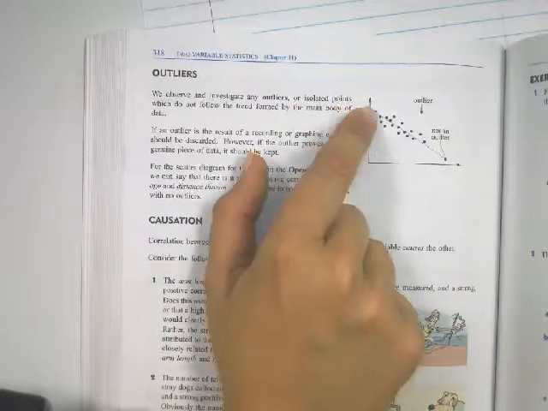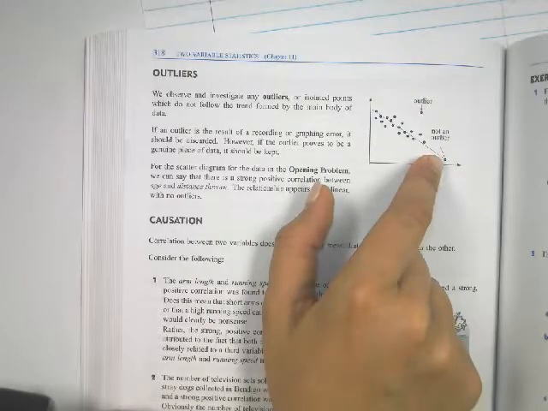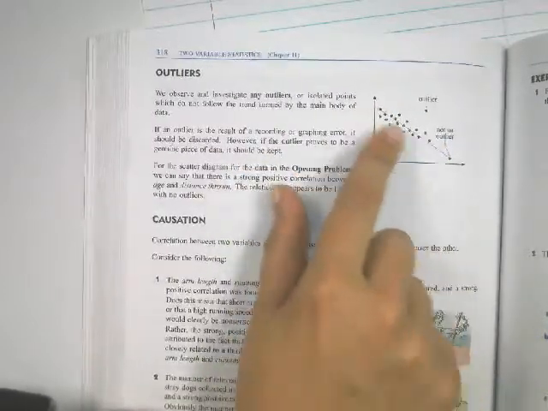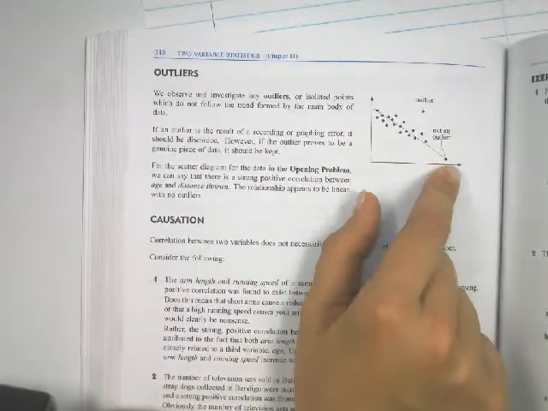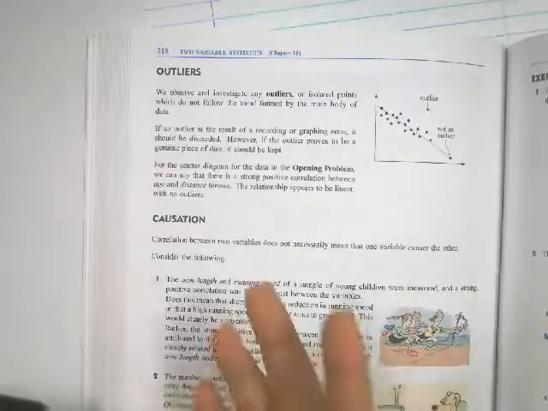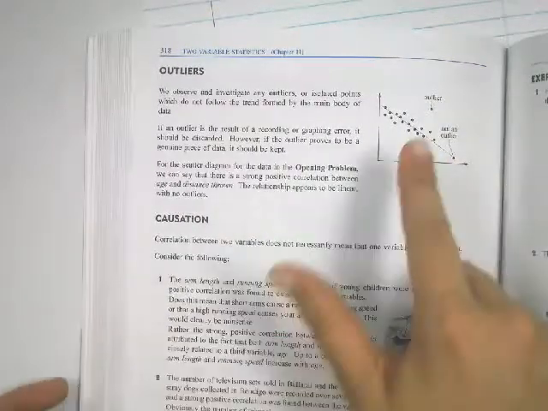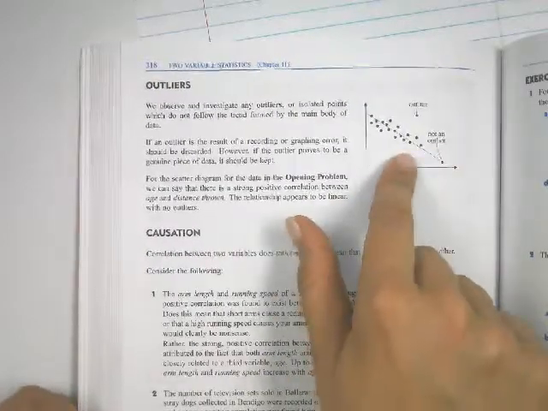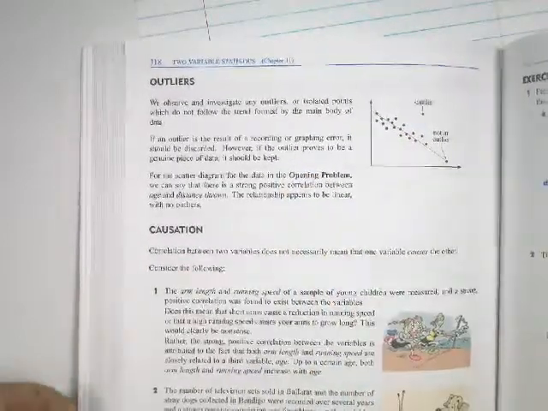This point is on this line that's approaching it. It is separate from the data values, but it is in line with them as far as our line of best fit is concerned. So that's the difference. Outliers are far away from the line, where this one is far away from the data points, but it is in line with them.